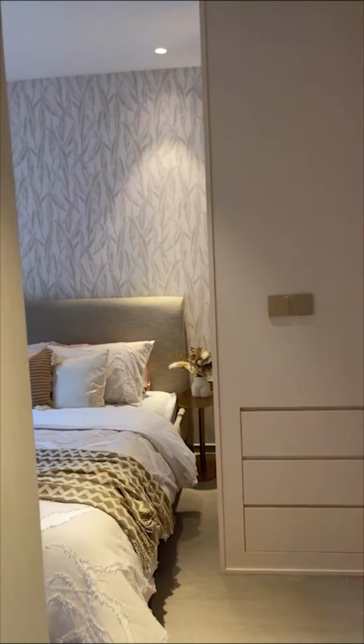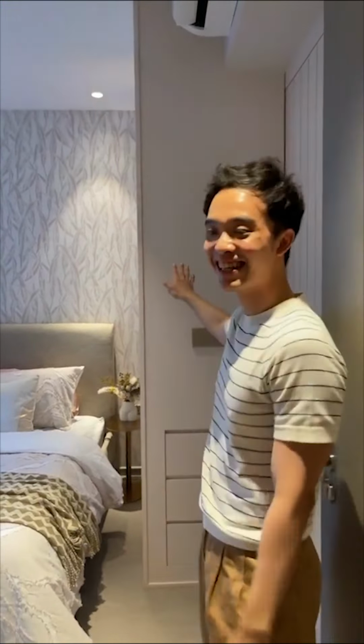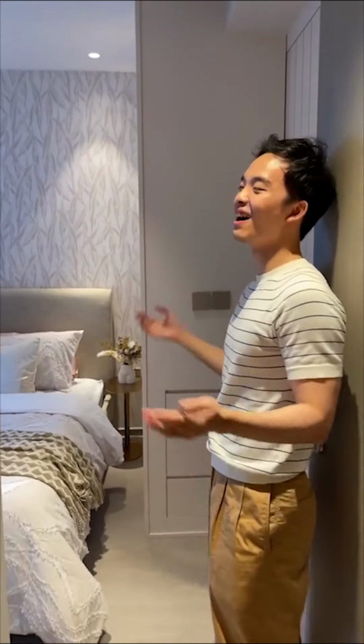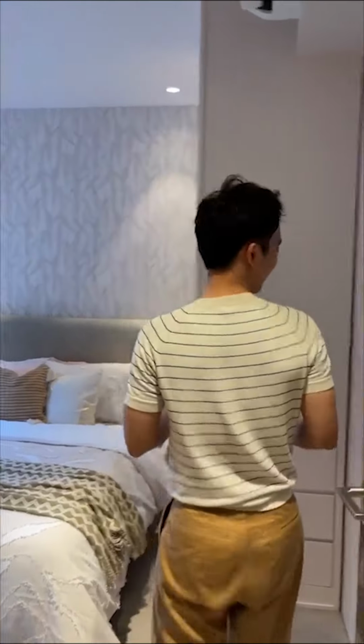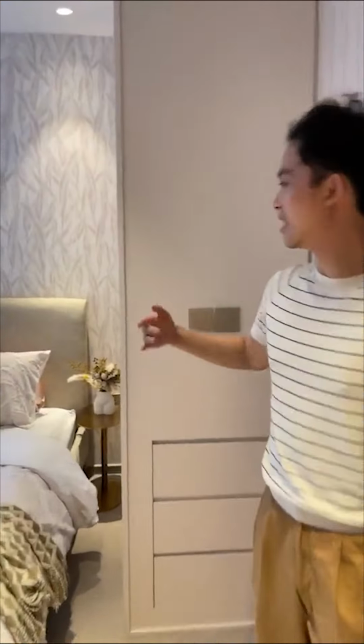Okay, the master room, you can see, it's pink. It's very exciting, because it's actually one of the Feng Shui requirements too. But actually we are very excited for this because we hardly get to do pink. And then if you come in closer.